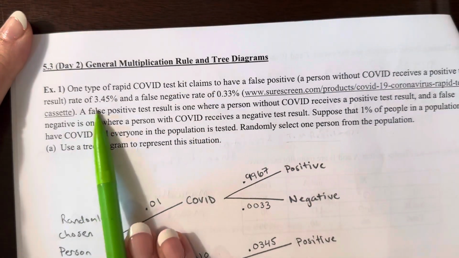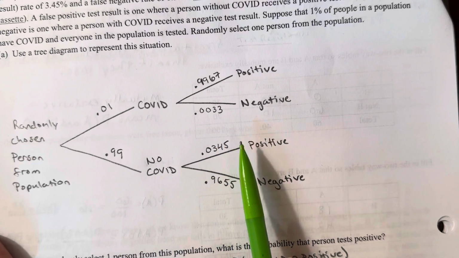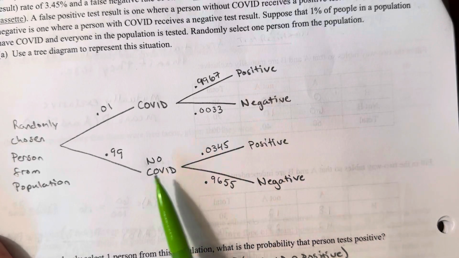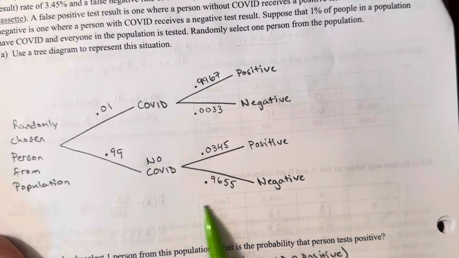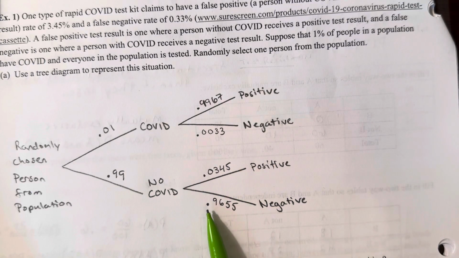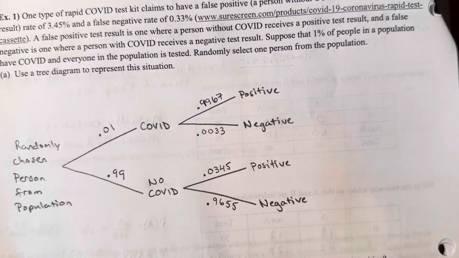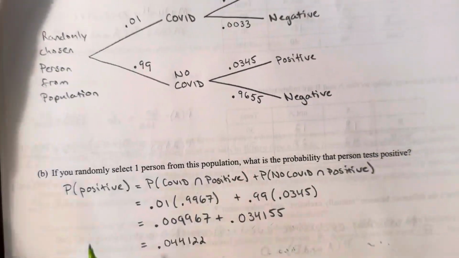That happens 3.45% of the time. That's why we have 0.0345 for our false positive. Now, if they do not have COVID, they test negative, that would be a correct negative test. 1 minus 0.0345 gives you 0.9655. Right, so this is our completed tree diagram.